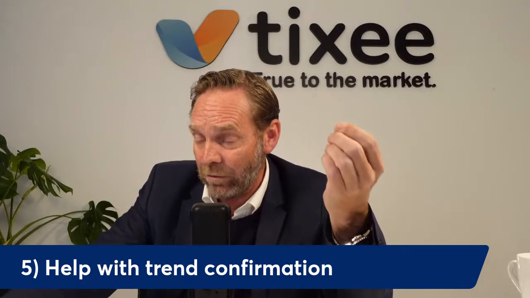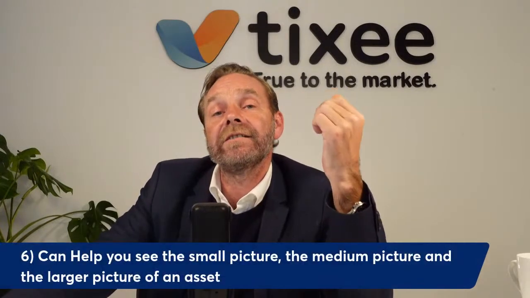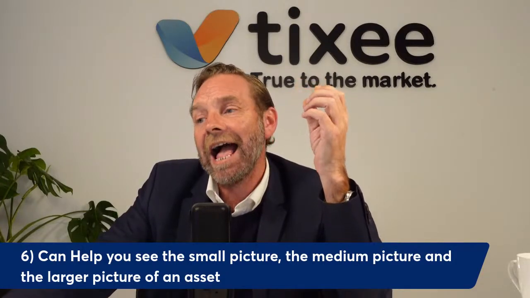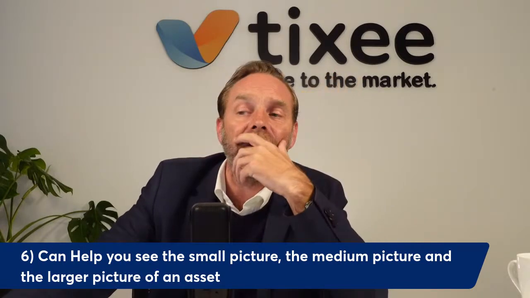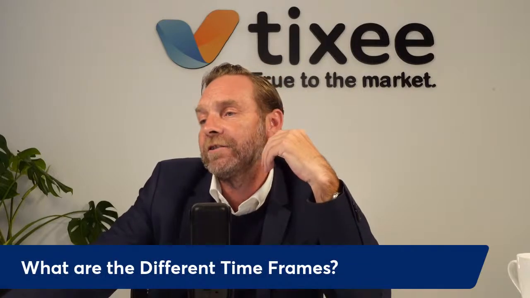Helps you with trend confirmation. Number 6, can help you see the small picture, the medium picture, and the larger picture of an asset. So let's go through the different time frames.